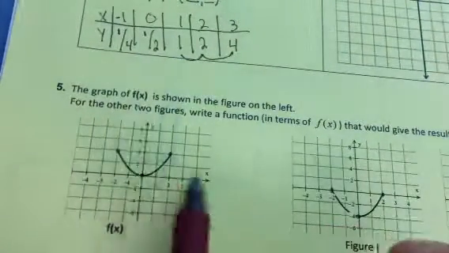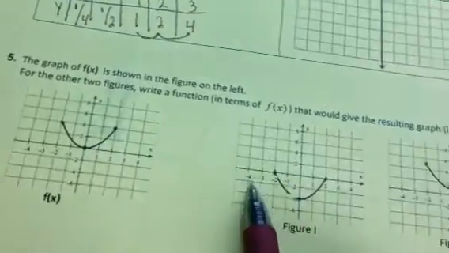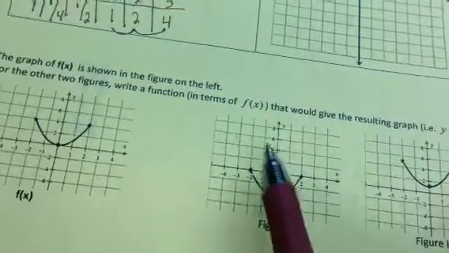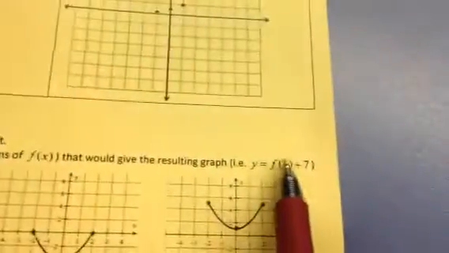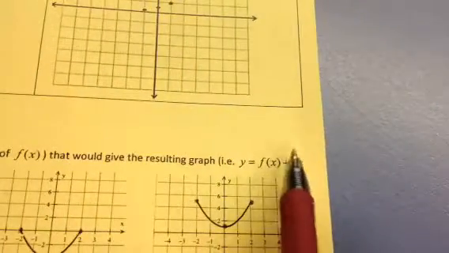And then you're going to do the same idea here, except you're going to write it. So the graph of f of x is shown below. Here are the other two. They've already graphed them for us. So what I want to do is write this equation. So when I'm done, for instance, it could look like my function, and I've added my 7.